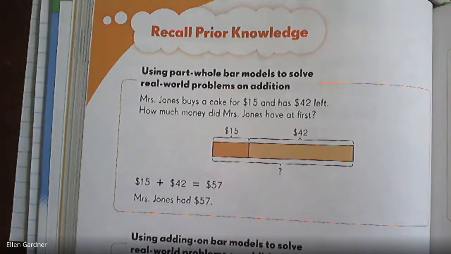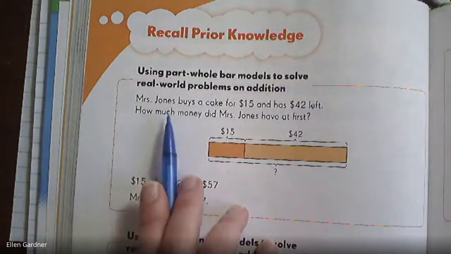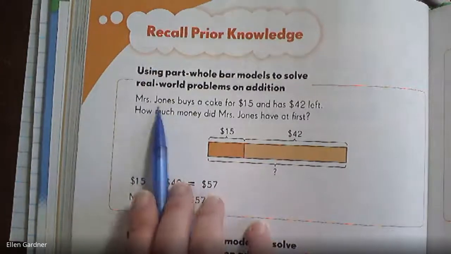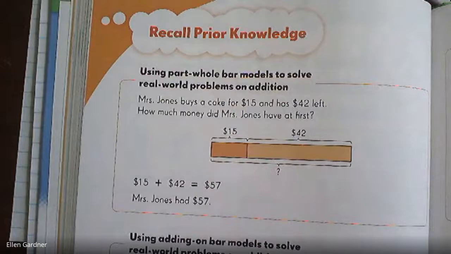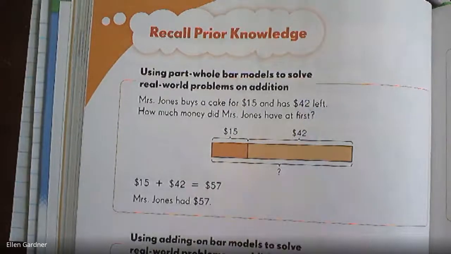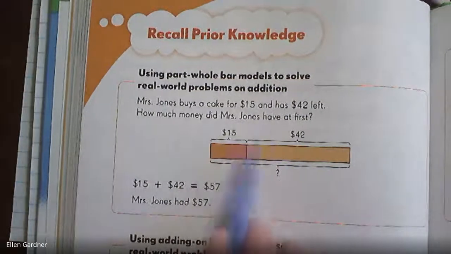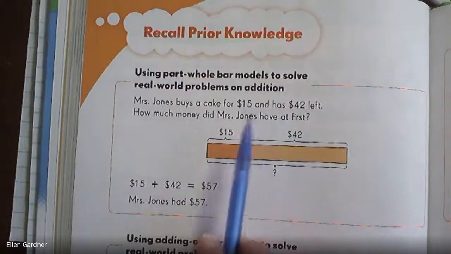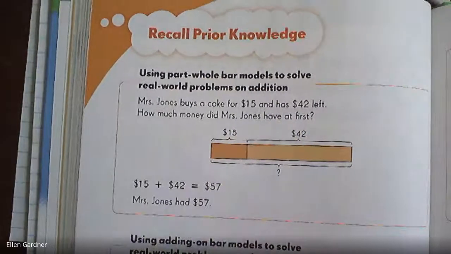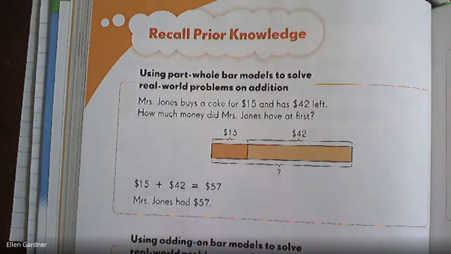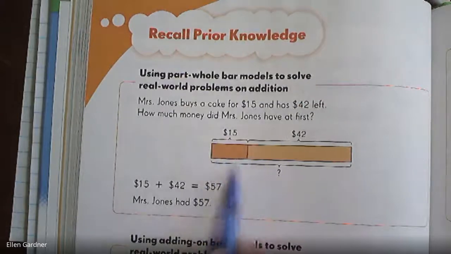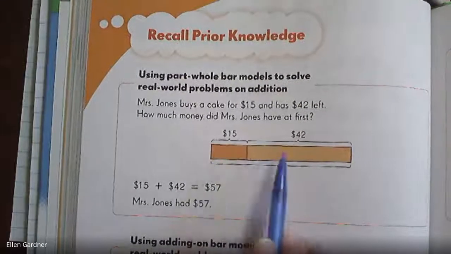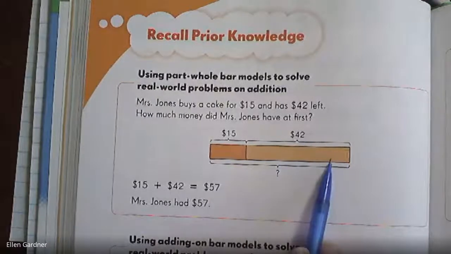Okay. I think it's helpful to put yourself in the shoes of whoever the person is in the story problem. So think that you're buying a cake that costs $15 and you still have $42 left. You still have that much money. Now, how much money did Mrs. Jones, or you, have at first? To represent this information, we can do this part-whole bar model to show how much money the cake cost and then how much money Mrs. Jones still has.